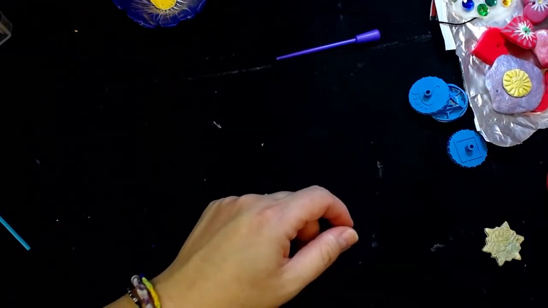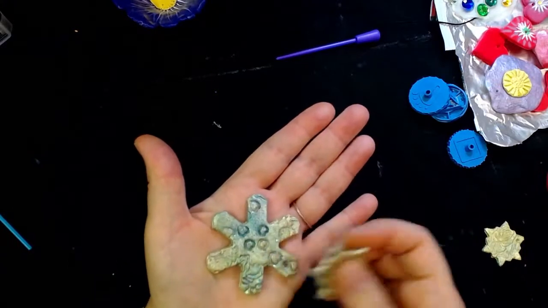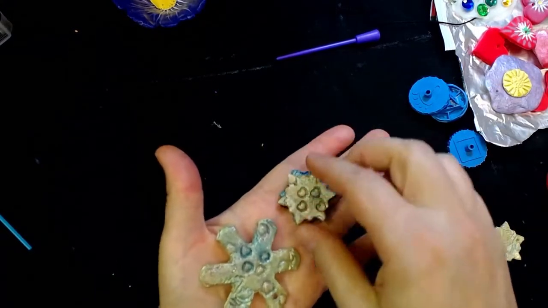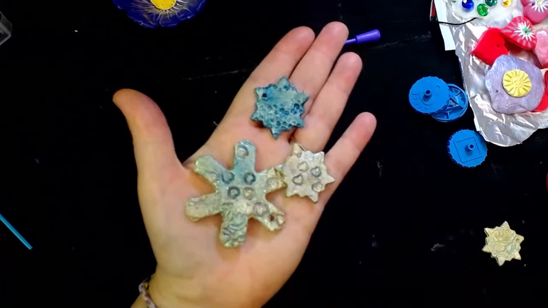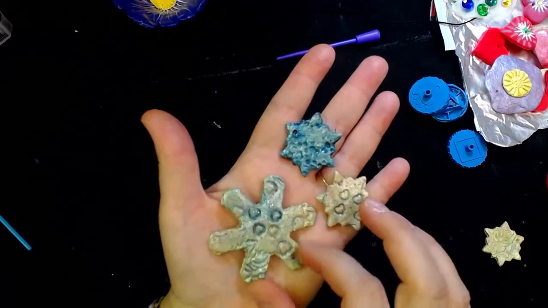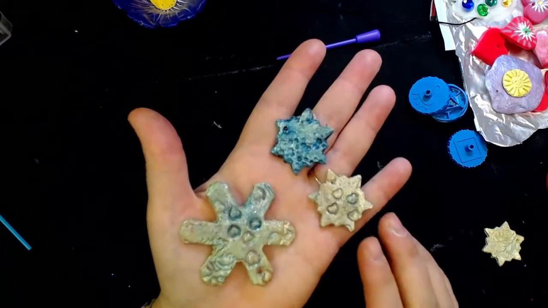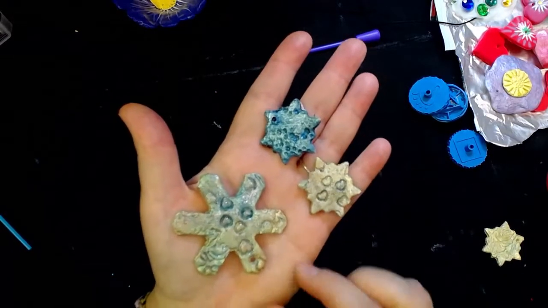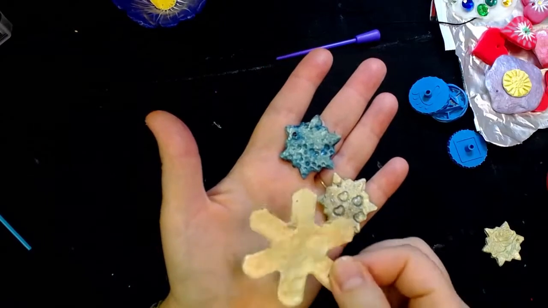I think this is the last thing I need to show you. This is made out of clay, again, the air dry clay, okay? What I did was I cut these using cookie cutters at Christmas time. These are leftover ornaments that I didn't give out. So I cut these with cookie cutters.